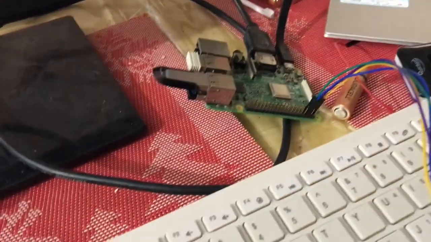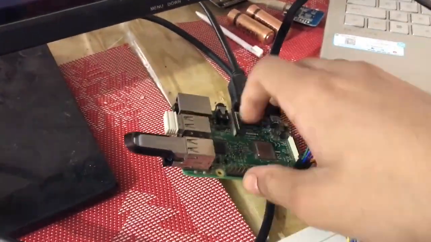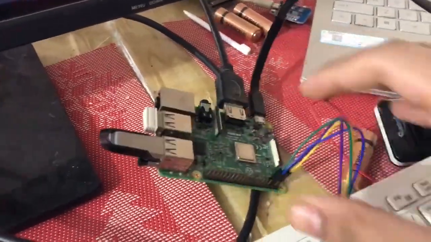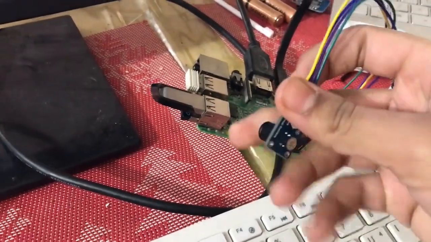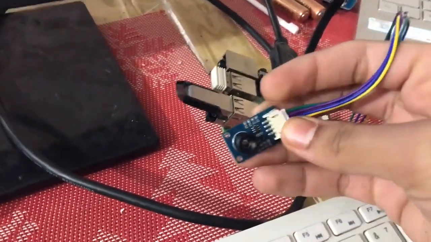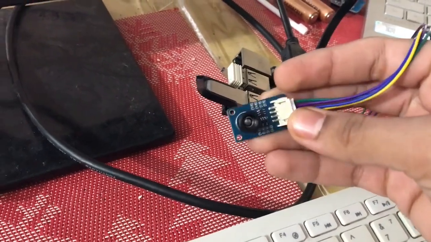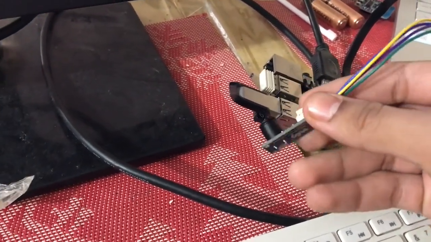Here we have used a Raspberry Pi 4 and a thermal based image camera, which is mostly used to detect temperature, but here we have used it to detect thermal images. So let's see how it works.